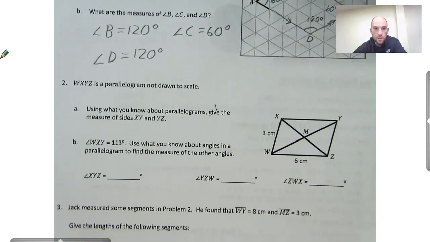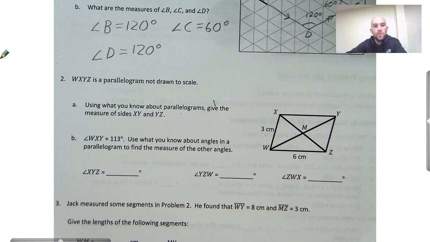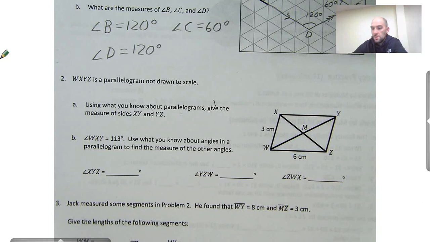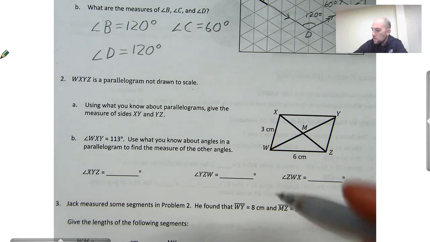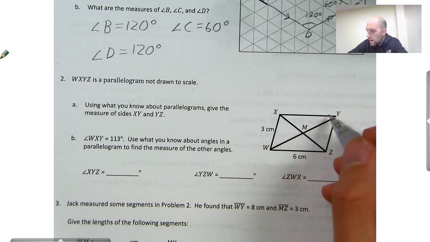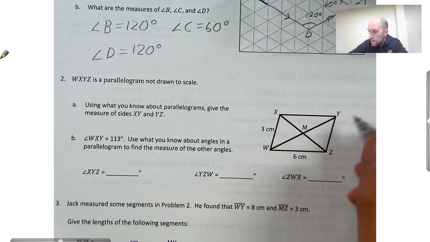So number 2 says WXYZ is a parallelogram not drawn to scale. So this parallelogram right here. Using what you know about parallelograms, give the measure of sides XY and YZ. So we're looking for this side here, XY, and then this side over here, YZ.